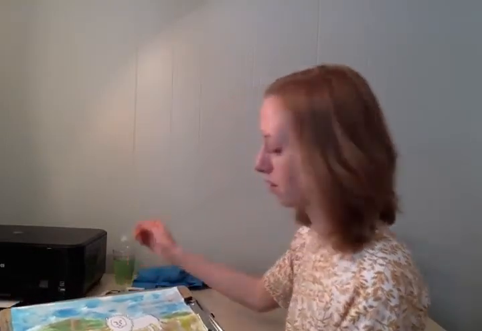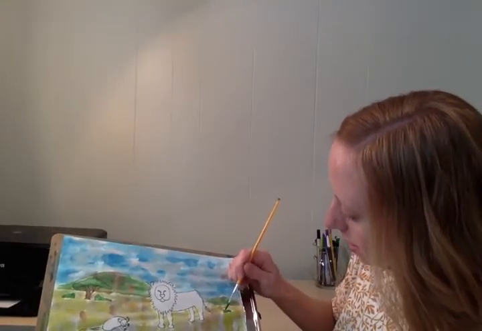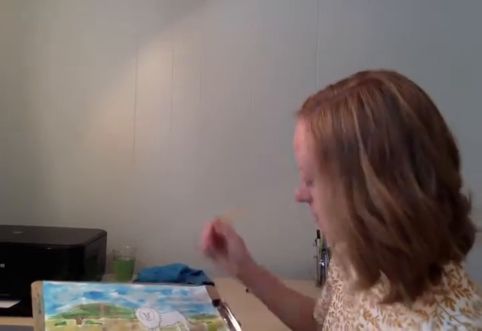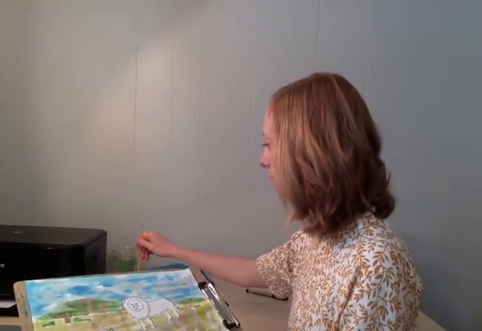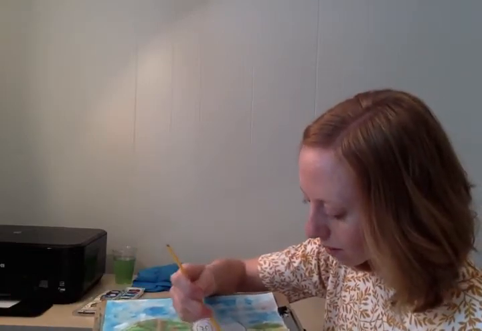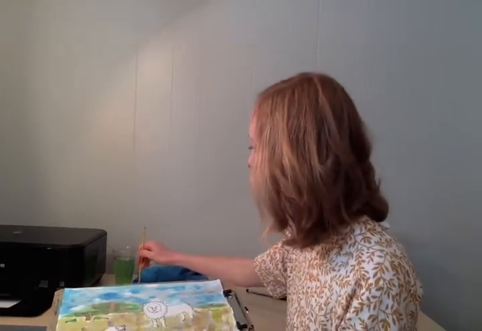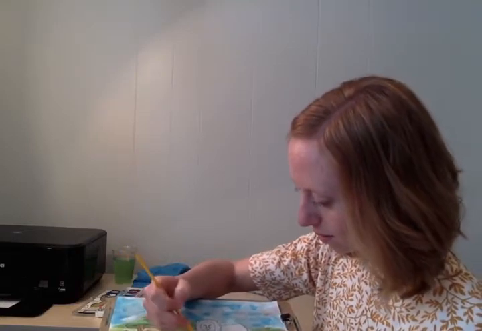Not too much water. There's a balance between the water and the paint, and you find that as you try it. But just remember, if your paint isn't coming out, if you're not able to paint, then you probably need more water to make it flow. And then if it's too light, you need more paint.